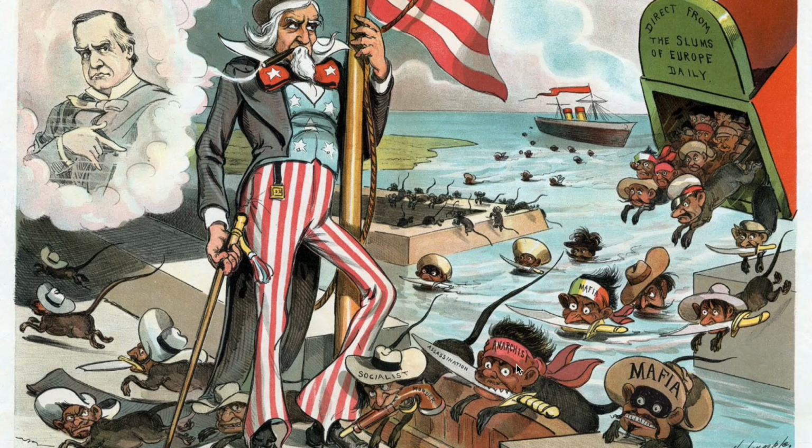And as you notice from there, direct from the slums of Europe daily, we had no restrictions on how many people were coming, right? We just basically welcomed everyone. And people were complaining that most of the people that were coming to America were not necessarily the people that Americans wanted to come here. It was usually people who were poor or who had a lot of problems or different traditions, different cultures. And so a lot of people were not very welcoming of these new immigrants into America.